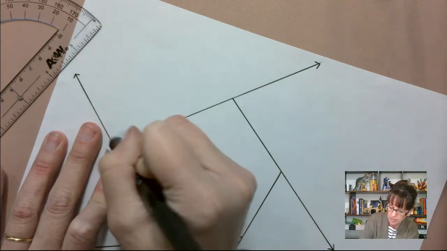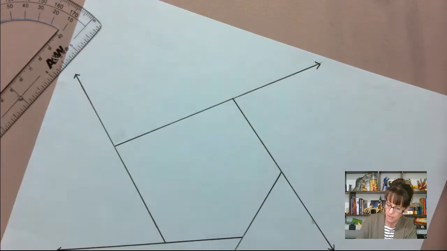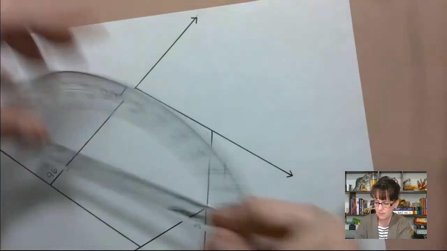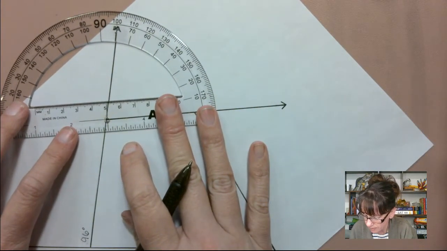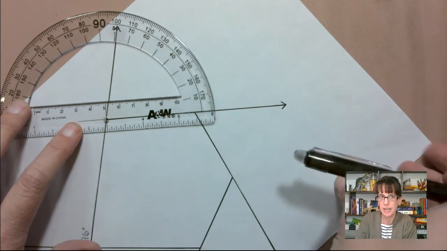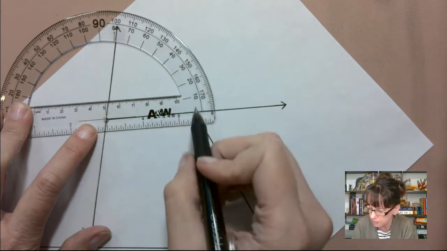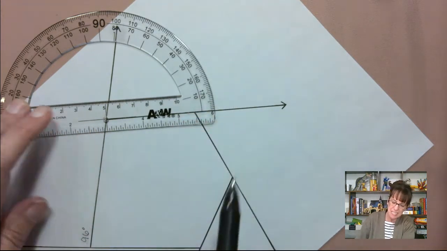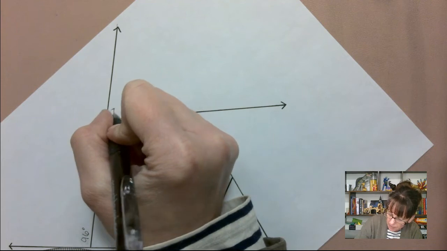Okay, so this is 90. That was a terrible eraser. Let's pretend I didn't do that. All right, so this one is 96 degrees. Let's take a look at the next one. This one is going to be less than 90 degrees. We're going to start from here and measure up. You'll see that this one goes to about 79 degrees. It's almost 80, so we'll say 79 degrees.